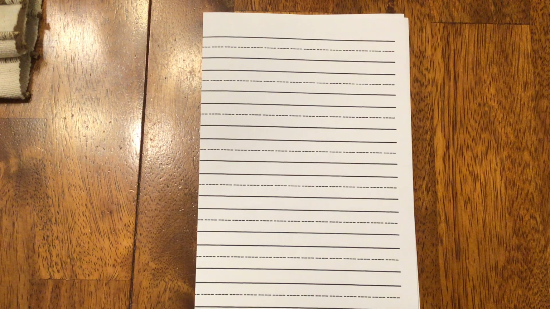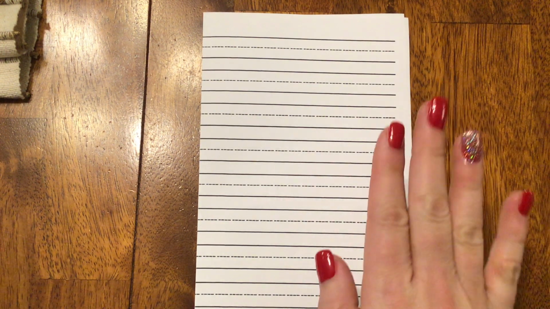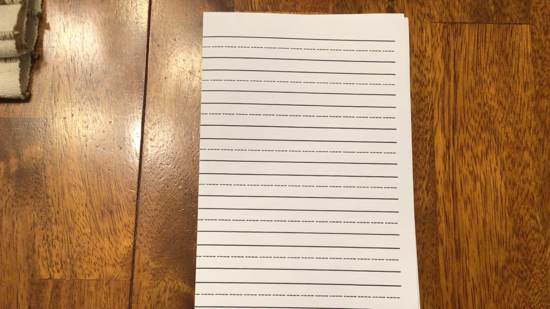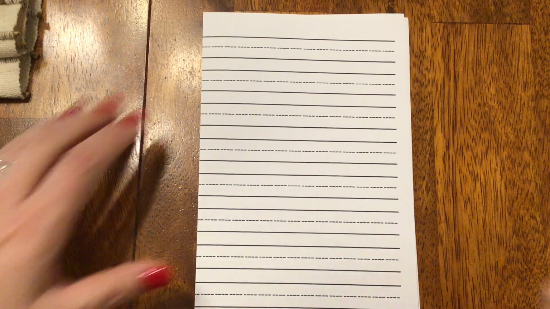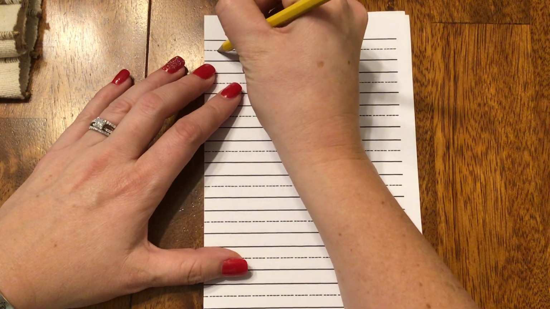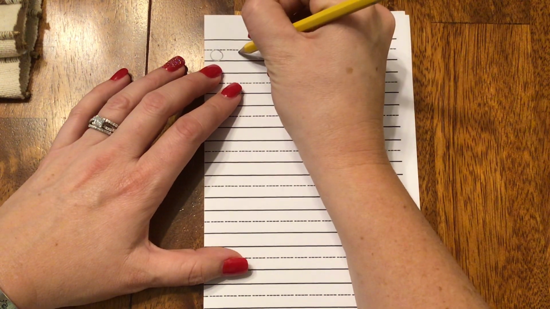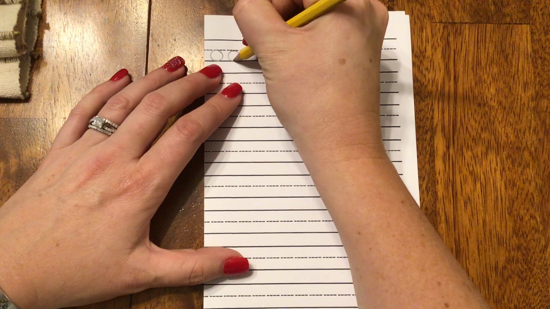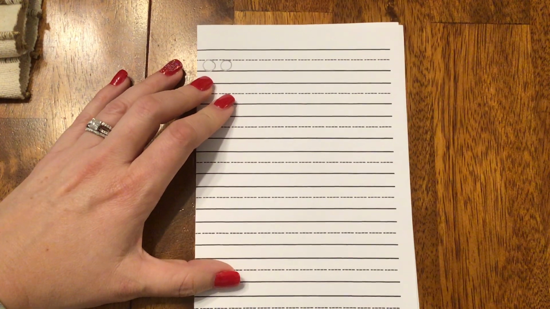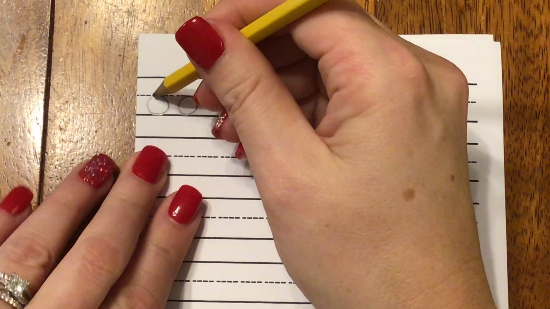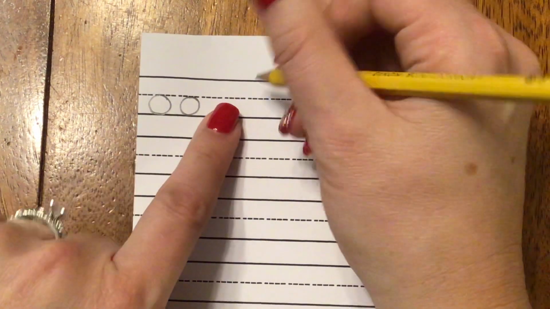So the first sound that we are working on today is ooh. Say it with me. Ooh. Go ahead and write it. Starting at 2 o'clock, I go around the clock, back up to 2. Nice big clock letter. 2 o'clock. Around the clock, back up to 2. That's my ooh sound. Double checking that they're touching that dotted line and that bottom line.